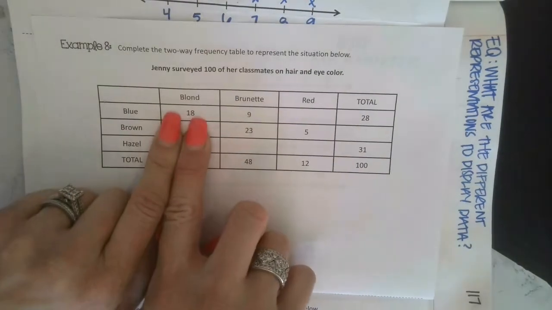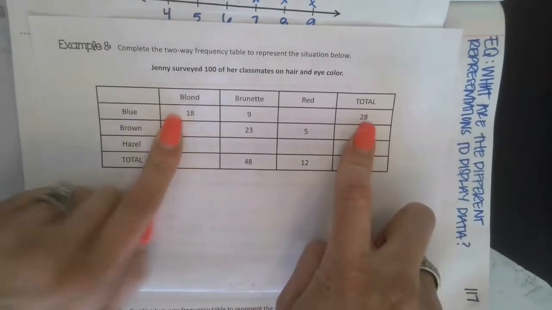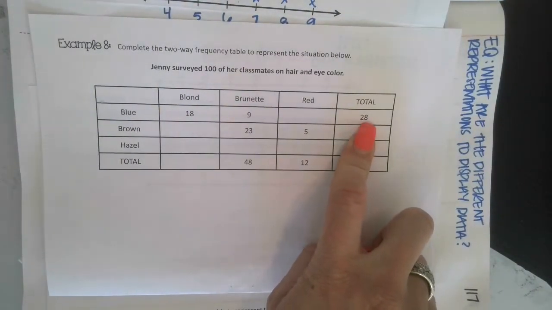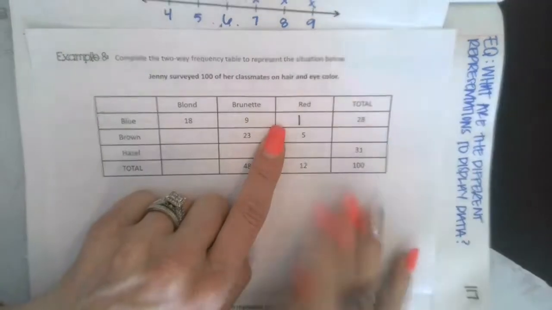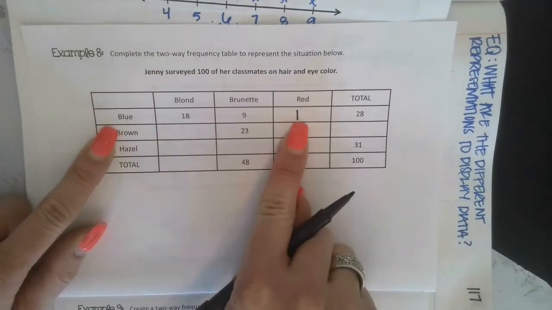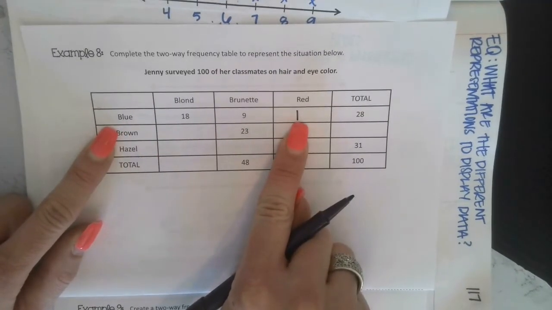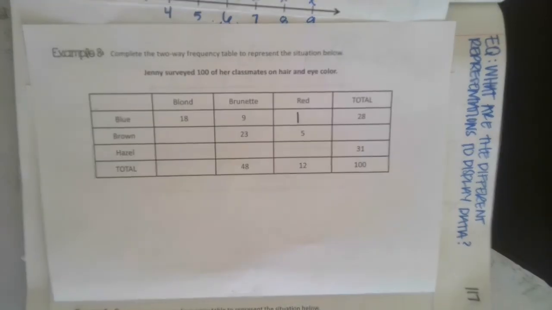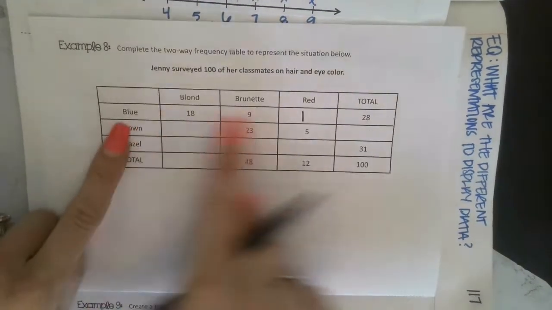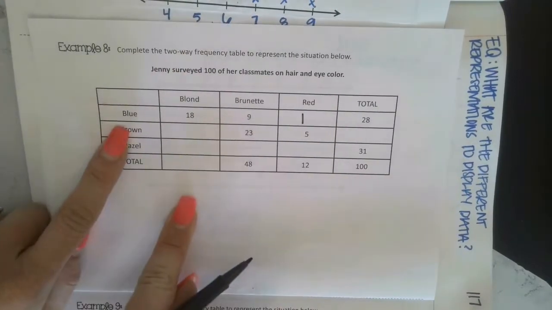So if this is 18 and this is 9 and they total 28, then to get that number we add 18 and 9, which is 27, which means there has to be one person that has blue eyes and red hair. That might be genetically interesting. So this should total this way and it should also total this way.